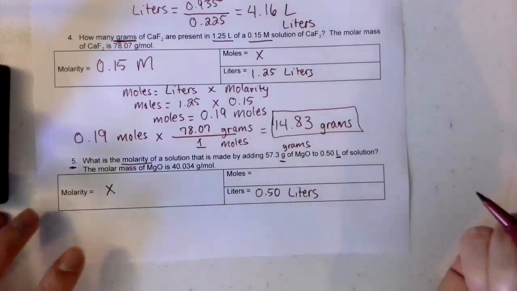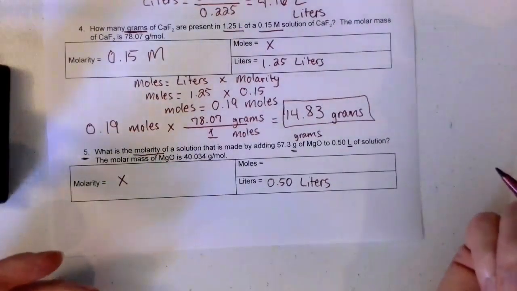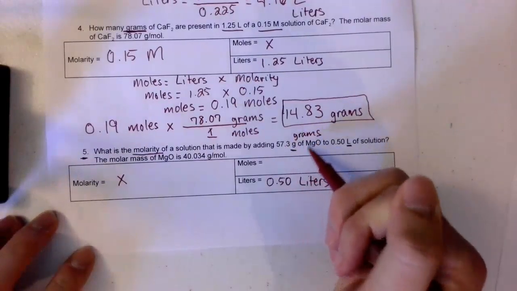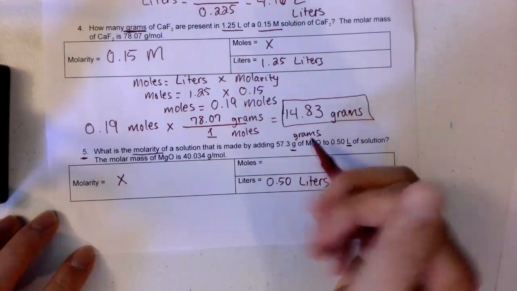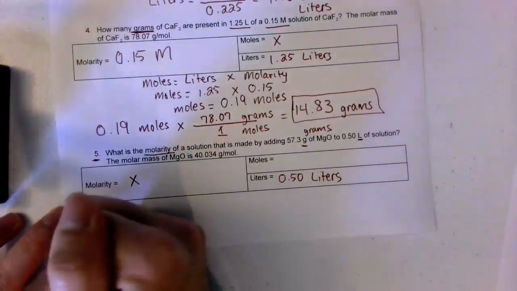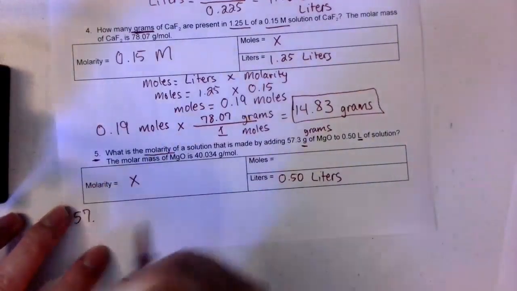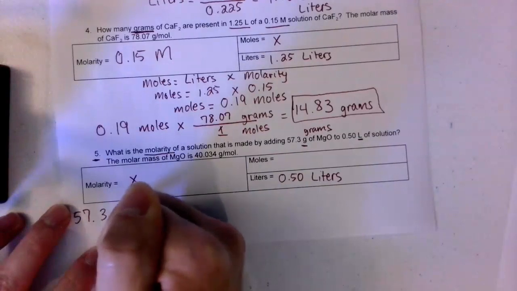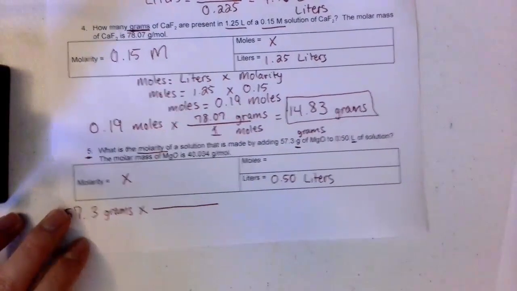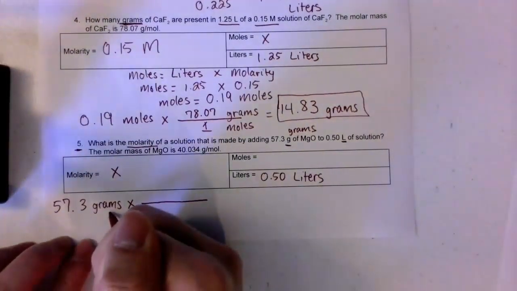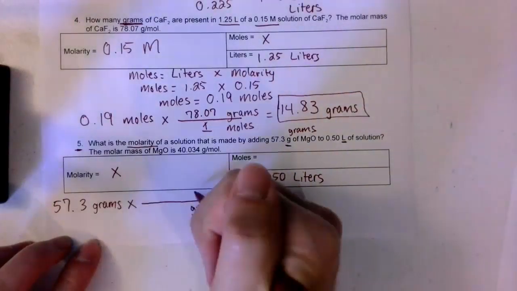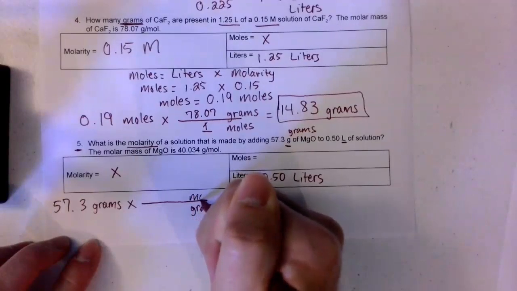All right, and it looks like we have 2 unknowns. Well, we really don't, because we have this other piece of information here. We've got the 57.3 grams, and we can just do the opposite of what we did here, and we can convert the grams into moles. All right, so what I'm going to do is write out 57.3 grams, draw an X, and then draw a fraction bar like that. All right, the word that you just wrote goes down here on the bottom for grams, and the word that goes up here on top is what you're trying to go to, which is moles.